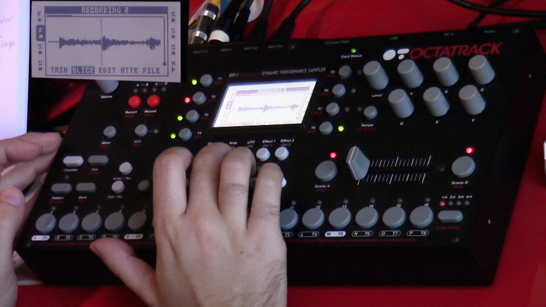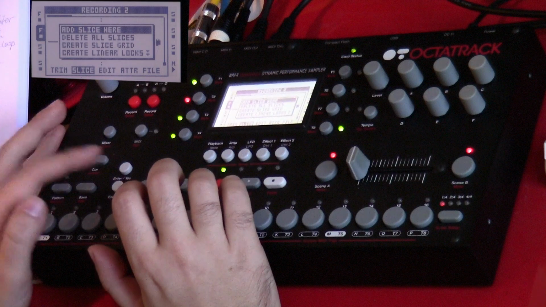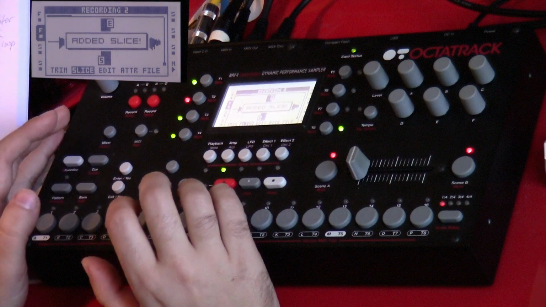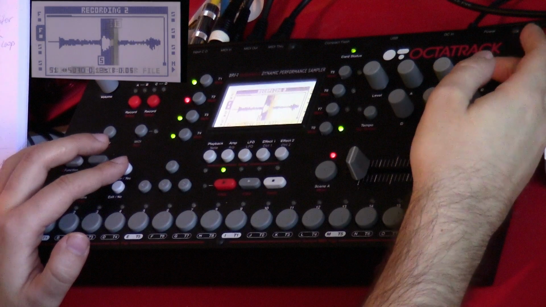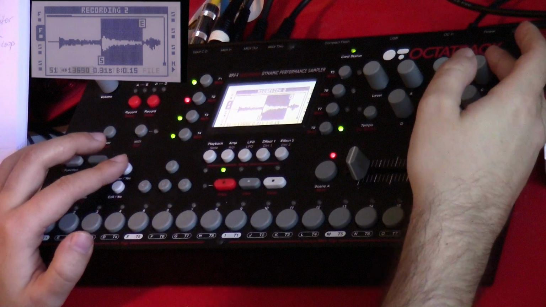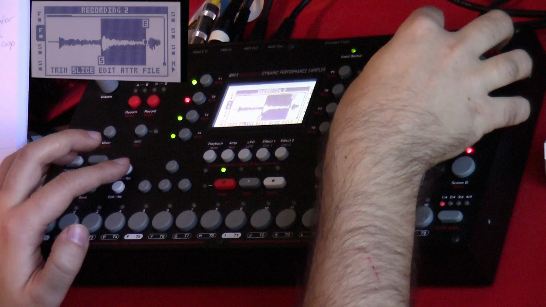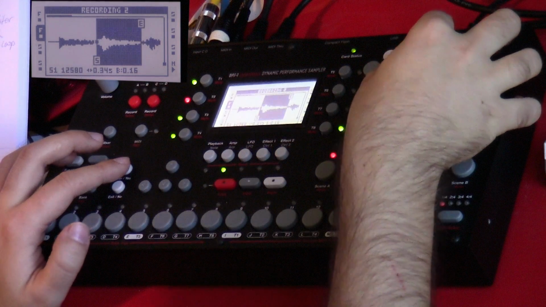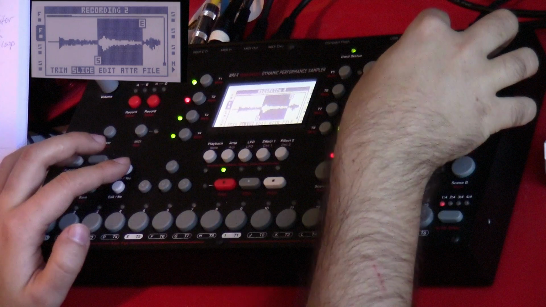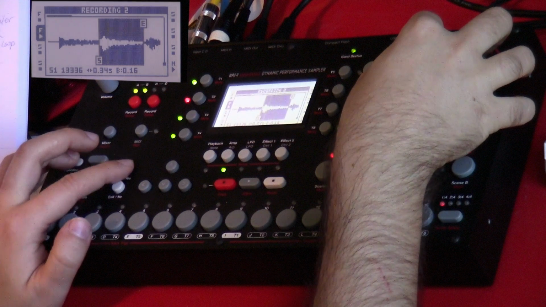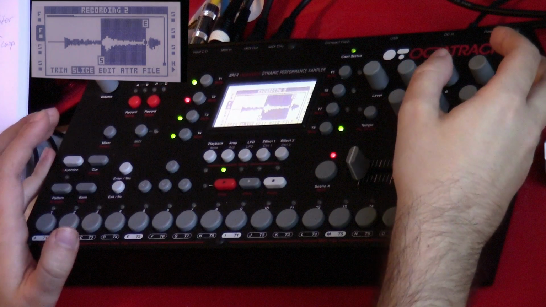To place a slice, I hold down slice and yes. That brings me up to the slice menu. Add slice here, yes. There we go. A little bit too short, so using C, I can edit the end point. And A, the start point. But note that when I move the start point, it also moves the end point, so you want to be aware of that. That sounds good, there we go.